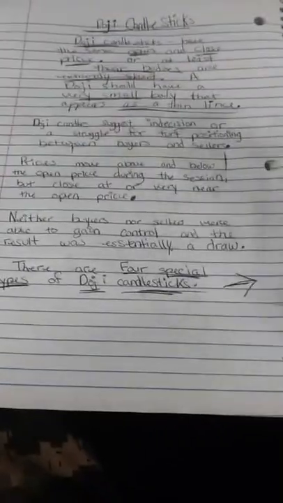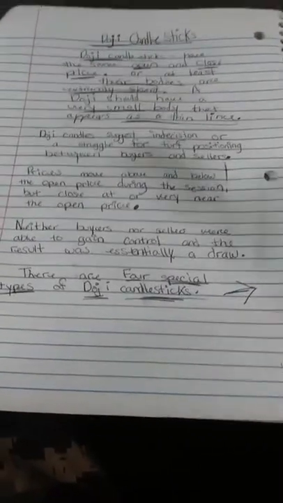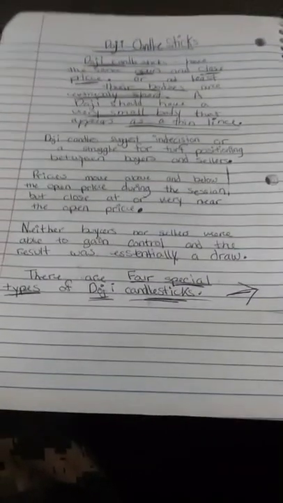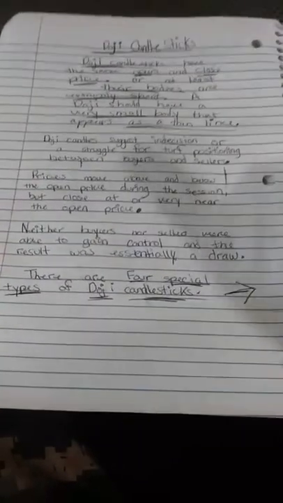So doji candlesticks suggest indecision, or a struggle for control between buyers and sellers. It's indecision. That's what dojis mean. Price may move above or below the opening price during the session, but close very near the opening price. Neither buyers nor sellers were in control, resulting in essentially a draw.